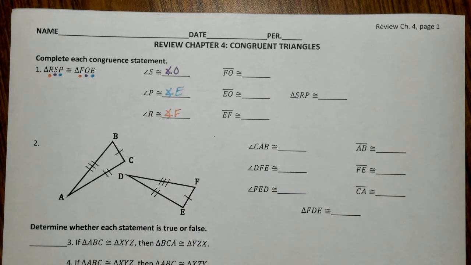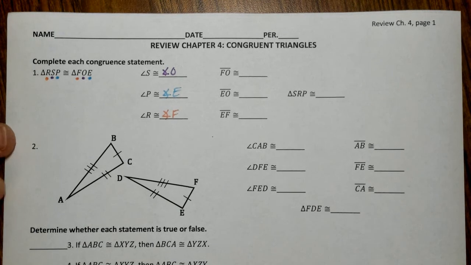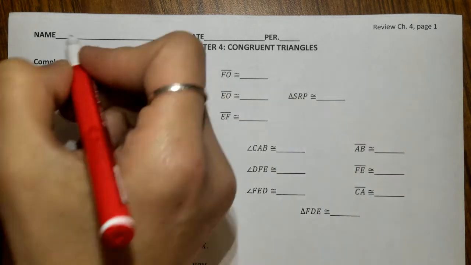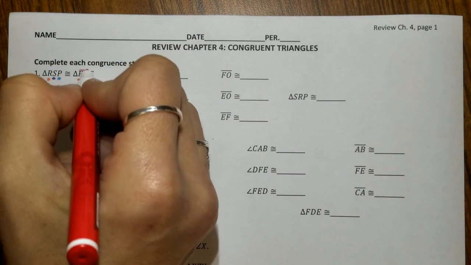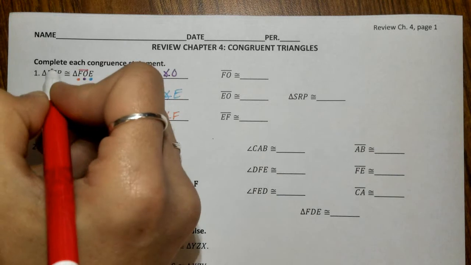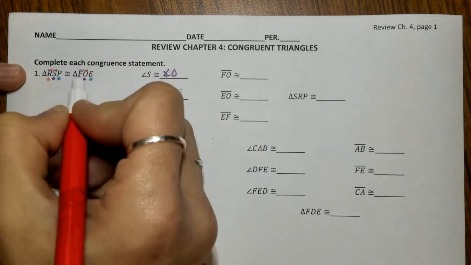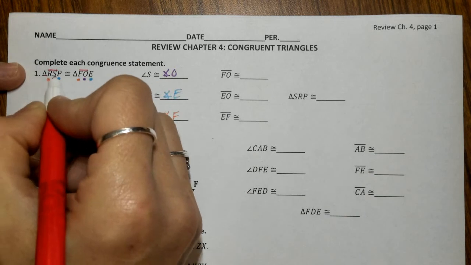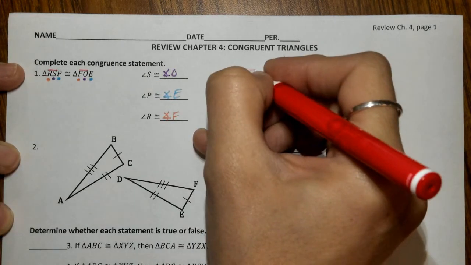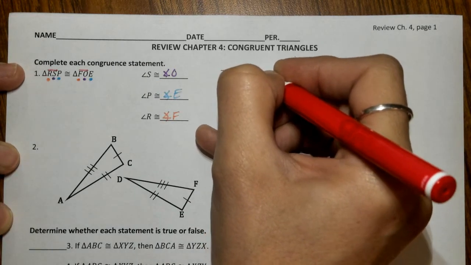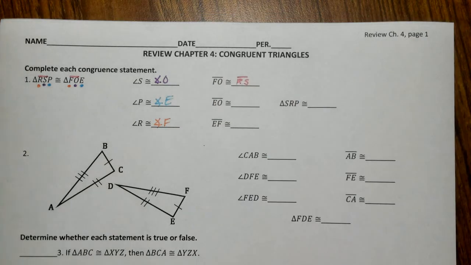Let's take a look at our sides that create segments. The first one we're going to look at here is going to be segment FO. We see that FO is the first, then middle letter, so we need to go to the first, then middle letter of the other triangle. So segment FO will correspond with segment RS, making segment FO congruent to segment RS.